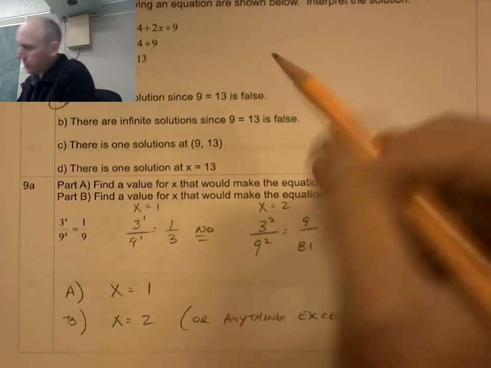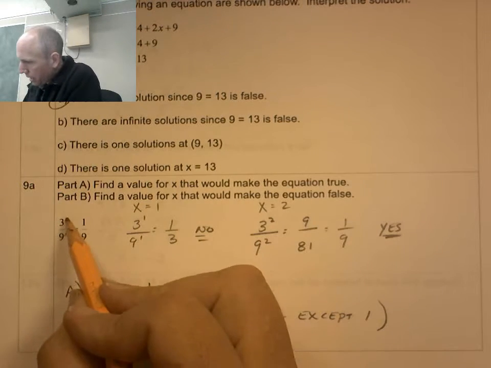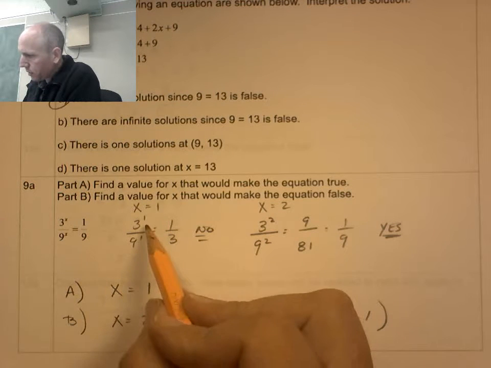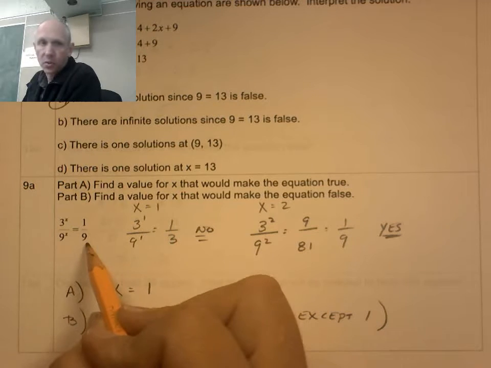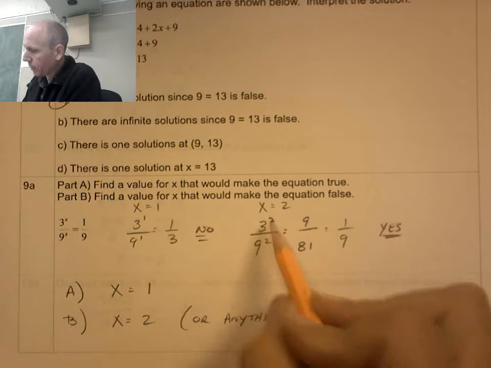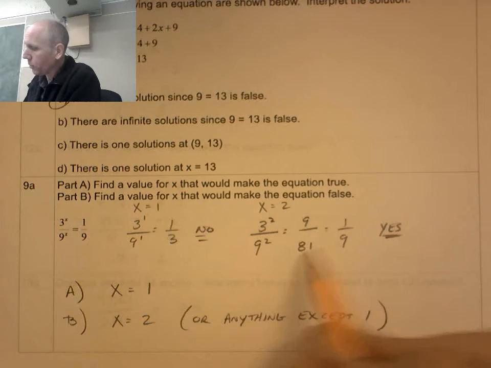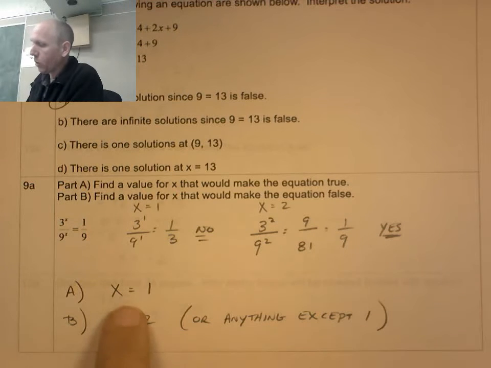Find a value for x that would make this true. Okay, so if I plug in x equals 1 gives me 3 over 9, which is 1/3, which is not 1/9, so that one doesn't work. If I put a 2 into it, I get 9 over 81, which is 1/9, that works. So what does work?